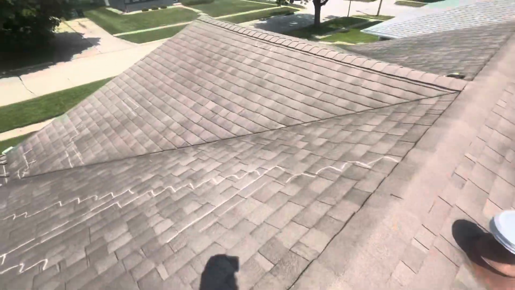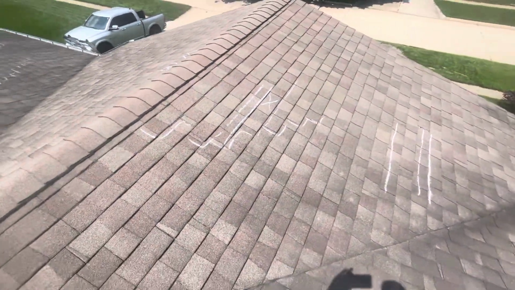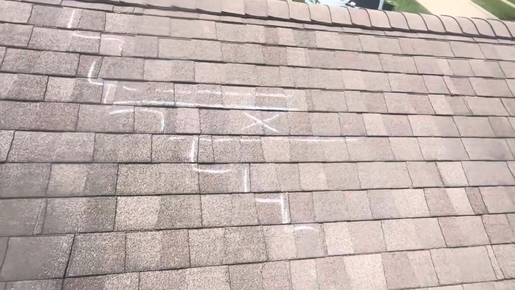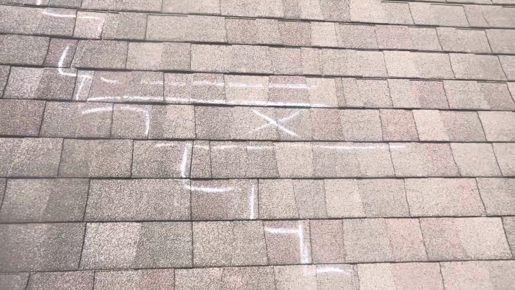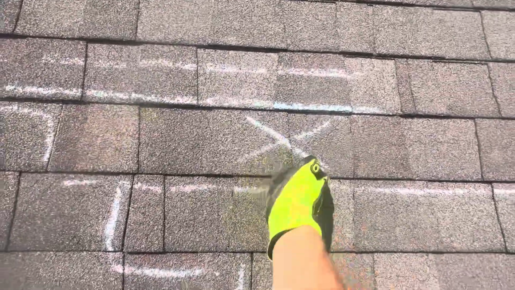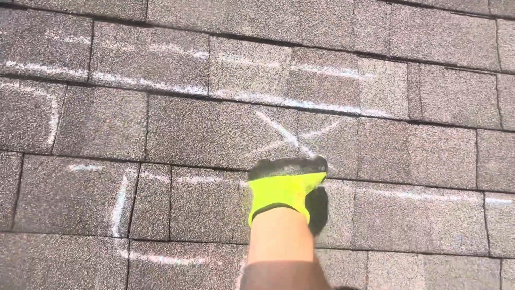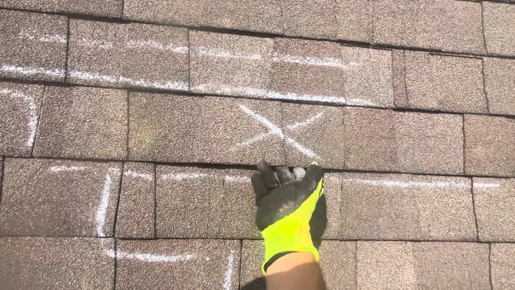Going to these last two sides, we have the left elevation. Oop, blocking the camera again. We've got the left elevation here. So this is actually going to be the perfect example to show wind damage versus just unsealed and it's getting older. So right here, this shingle with the X on it, all three of these actually happen to be loose. So when I do that, boom, it's loose.